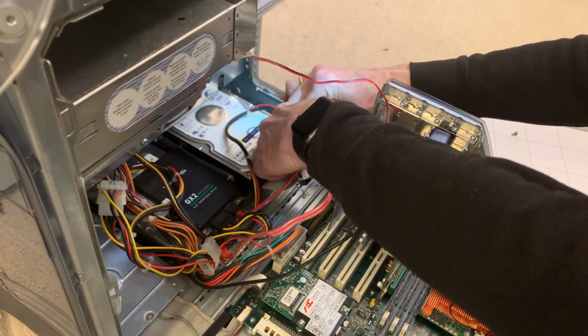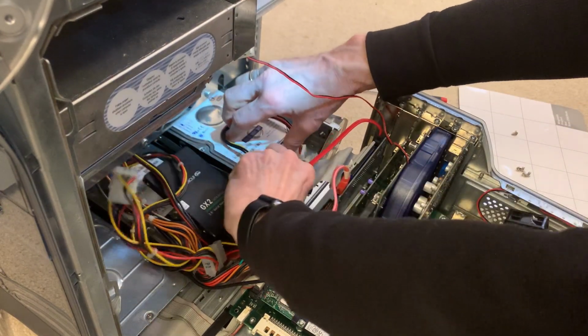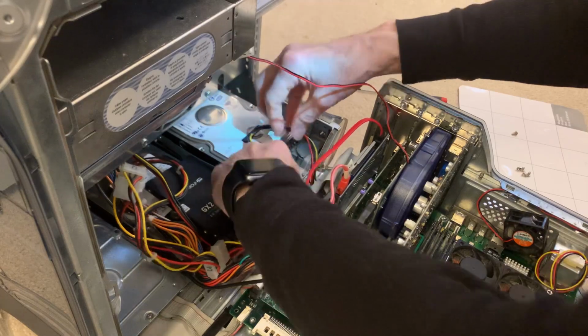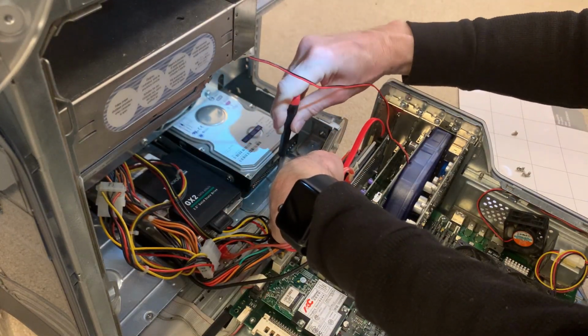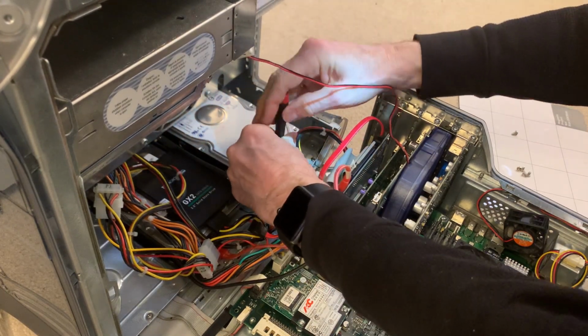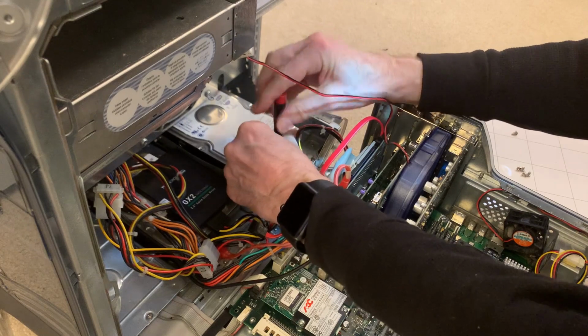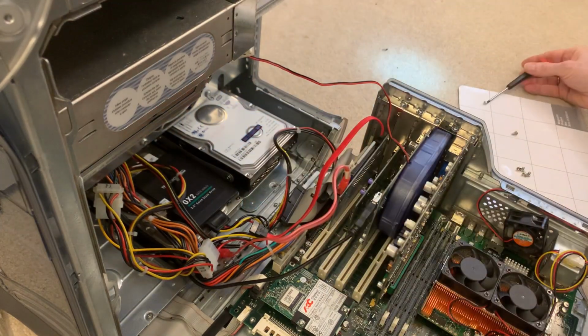I'll take that out. There's only one screw that secures the hard drive carriage into place. I've taken that out.